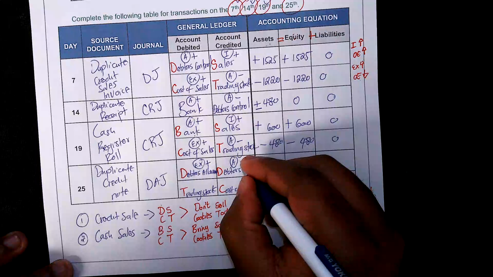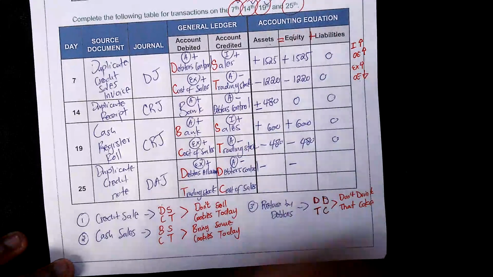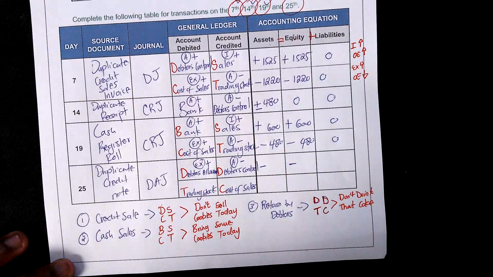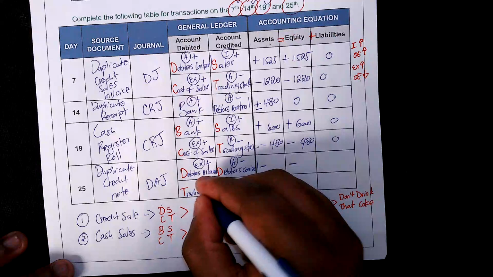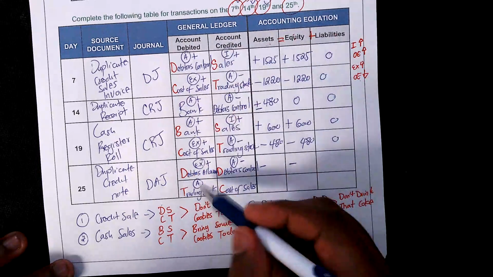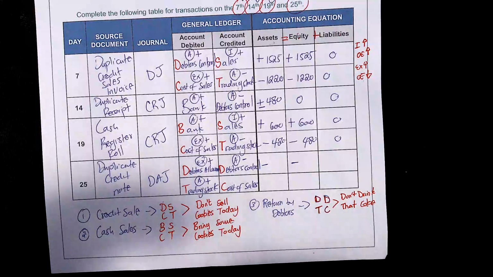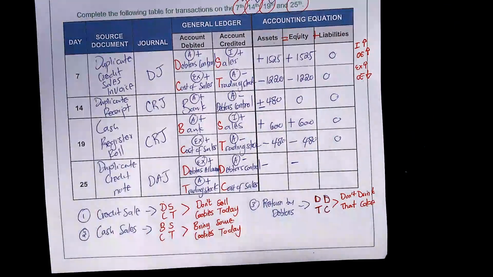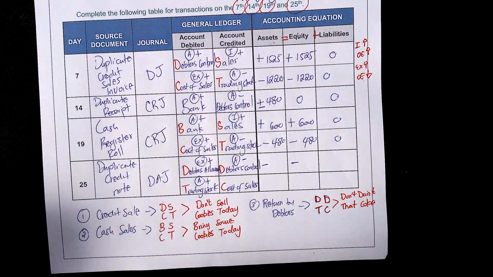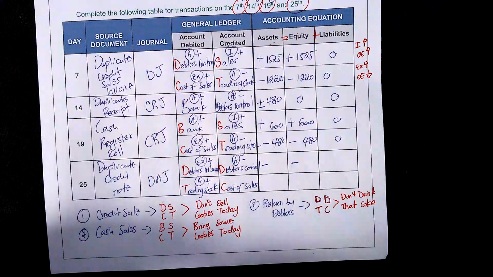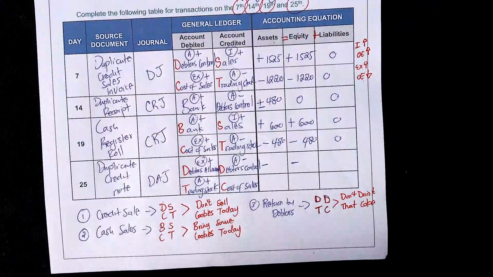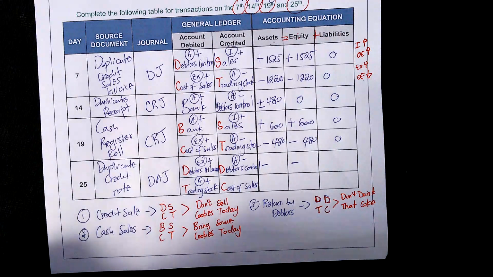Okay, so it's minusing. So it's minus under assets as well. And then trading stock is an asset, but this asset is on the debit, so it's a plus because the trading stock that had initially left is now coming back, so it's increasing. Okay, because now the trading stock is back, but when it's sold it's going to be on the credit side, but when it comes back it's going to be on the debit side.